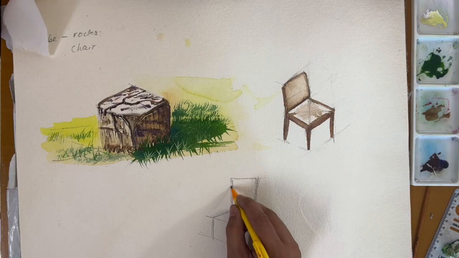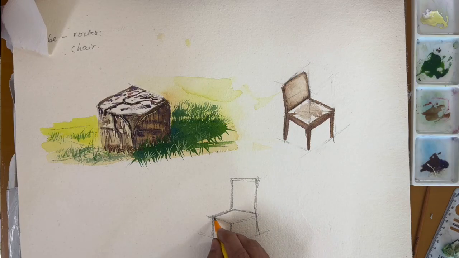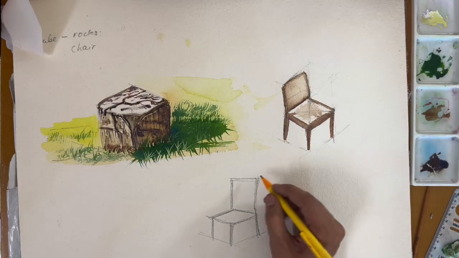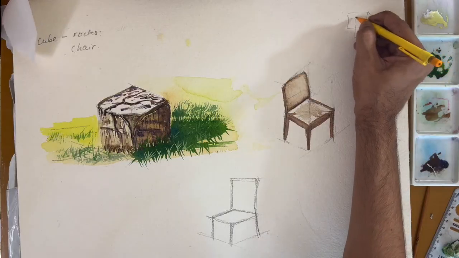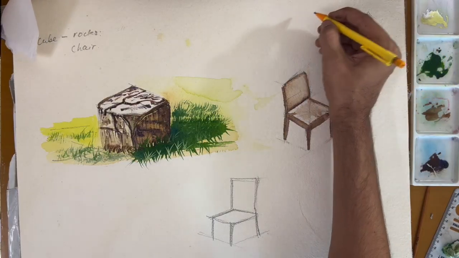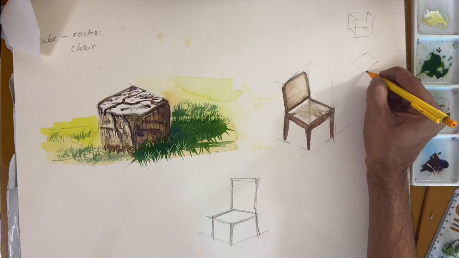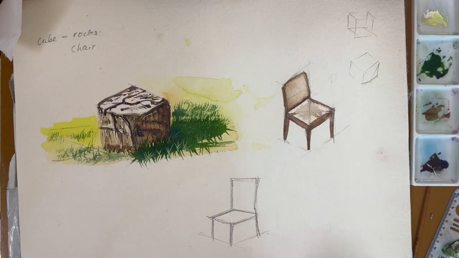To understand that, you should have some perspective knowledge, and you can gain it by making various cubes or squares. You can always help yourself by making various types of cubes in various angles, so that this will help you understand the object in very different locations.